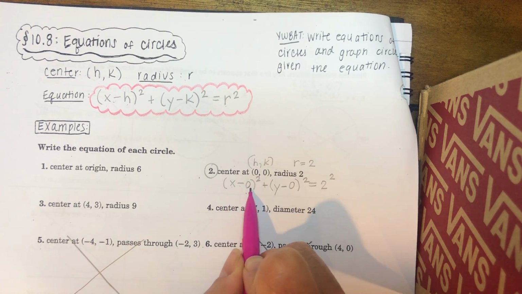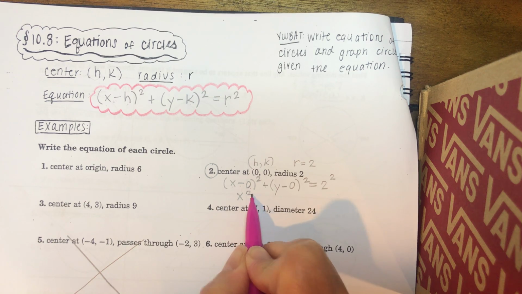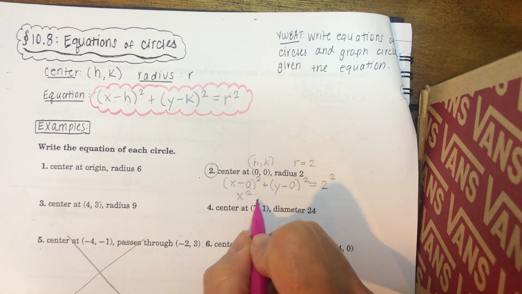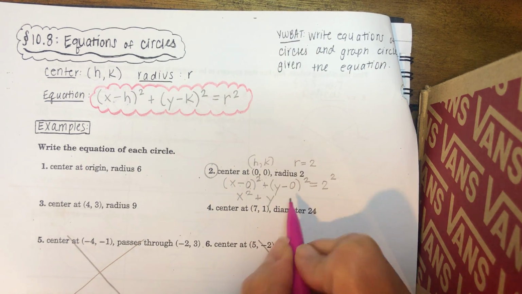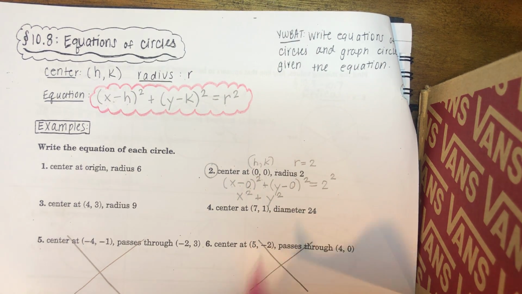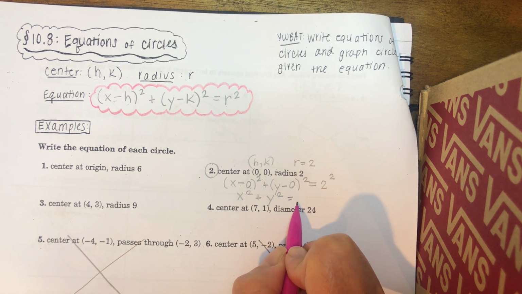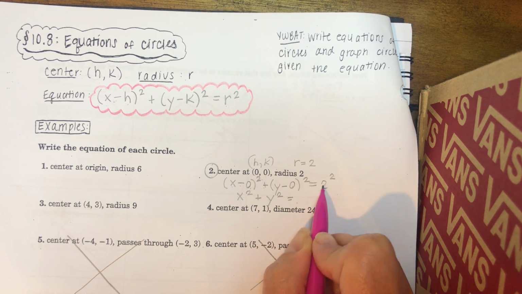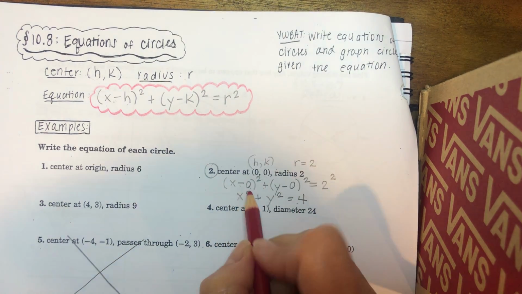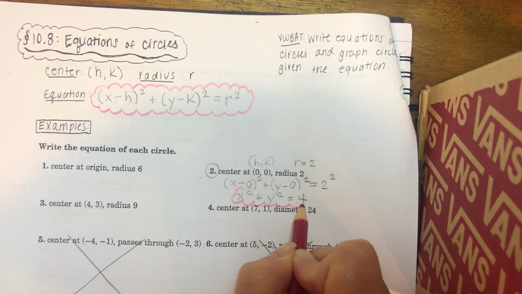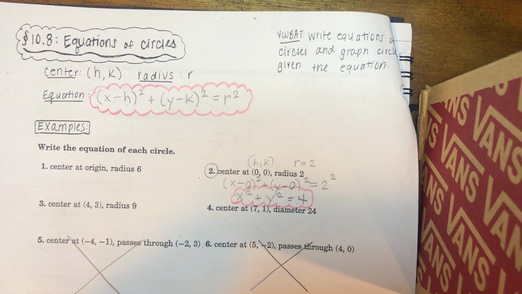When you do x minus 0, aren't we just left with x? But now we have to square it. Plus y minus 0 is just y. We have to square it. And it equals 2 squared. So a lot of people forget and they just write 2 squared again. But we know what 2 squared is. 2 squared is 4. This right here is the equation of a circle with the center point 0, 0 and a radius of 2.